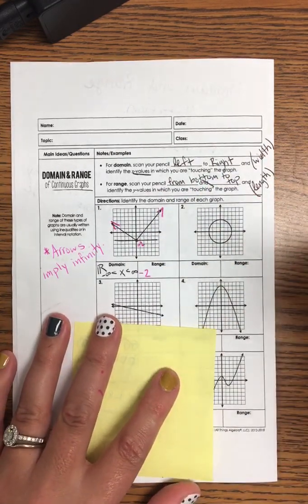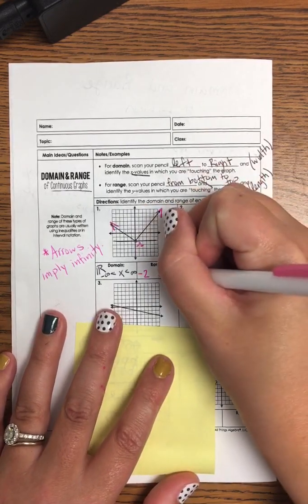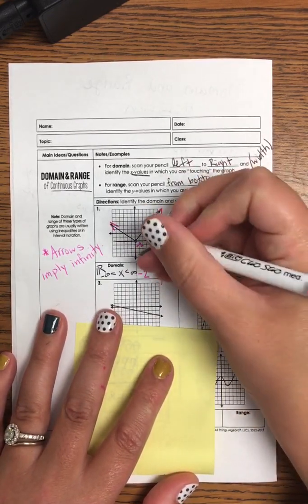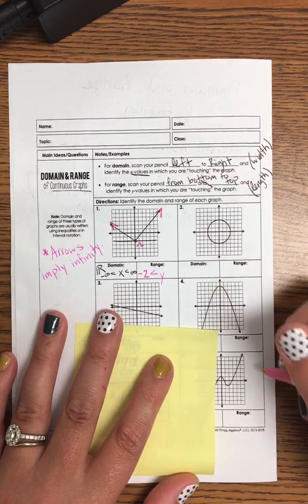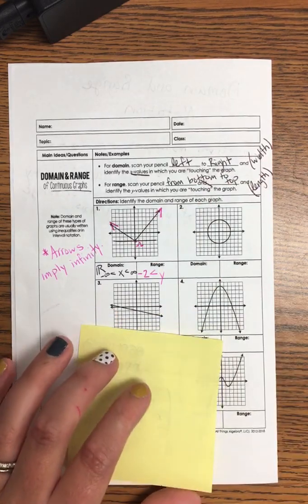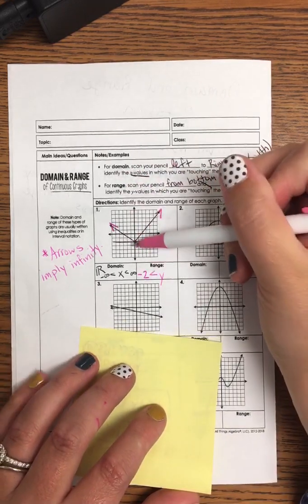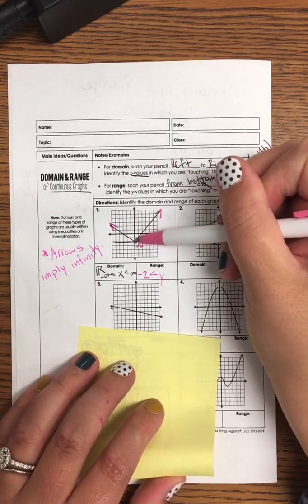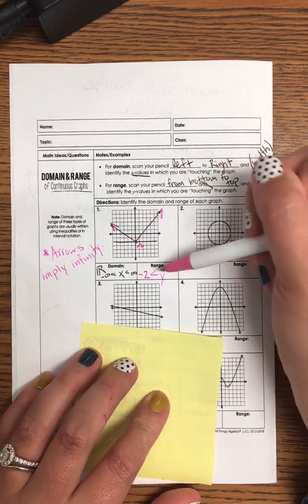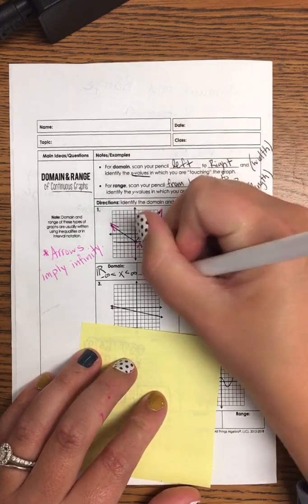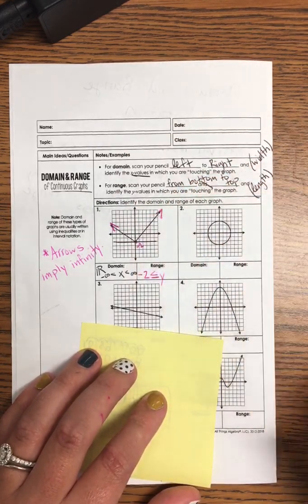So to use my inequality notation, y is always in the middle, and then I have a less than. Okay, so I need to figure out, is -2 included on this graph? Yes. So I need to make sure to include it on my inequality. So it needs to be less than or equal to.